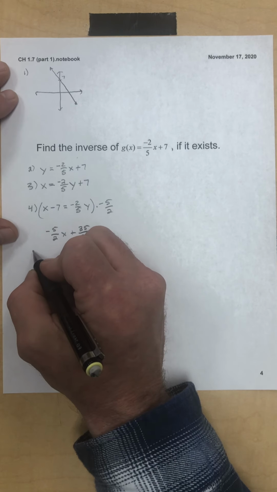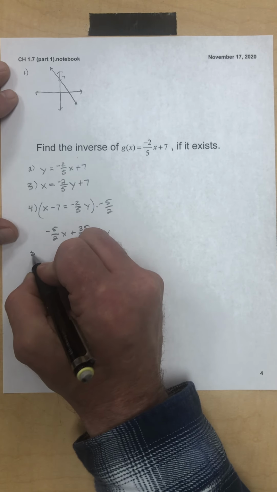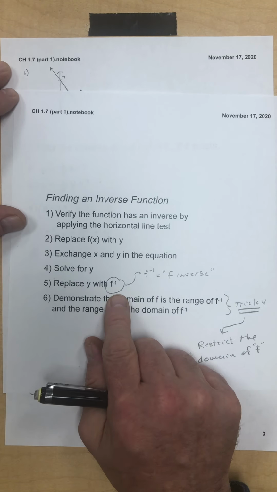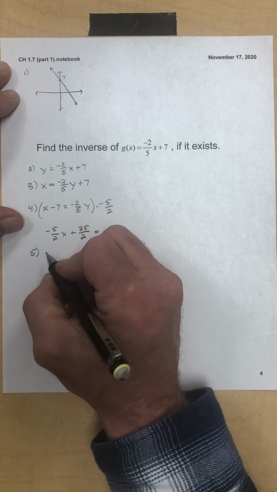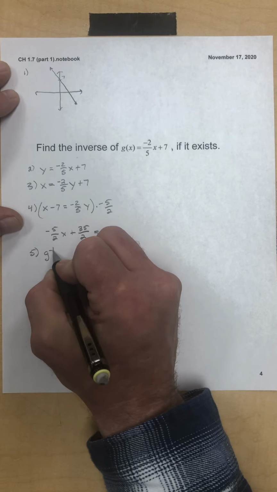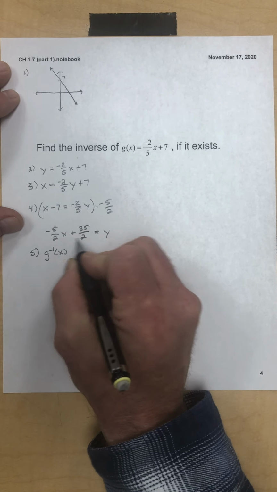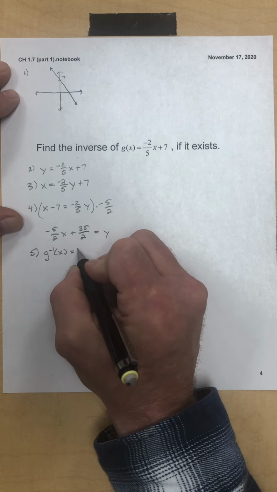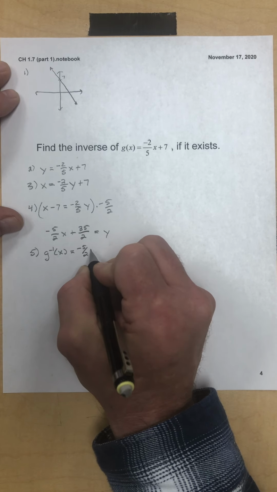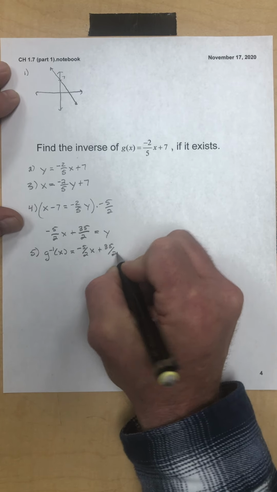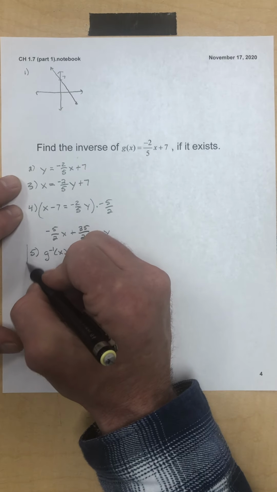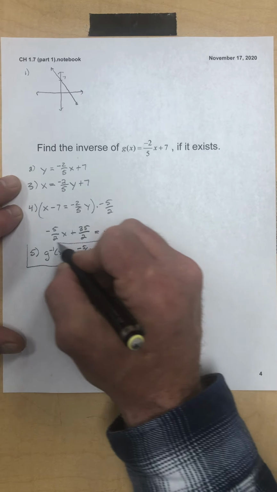So I solved for y, and then I replace that with my function inverse notation. In this case, we're working with g, so I'd replace it with g inverse. So g inverse of x is negative 5/2 x plus 35 halves.